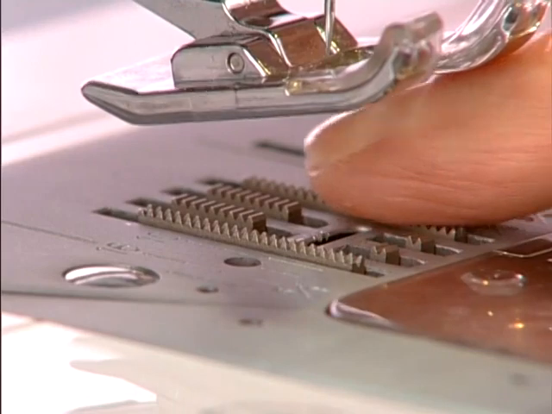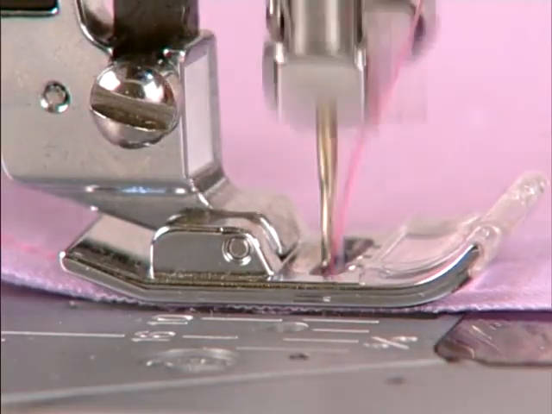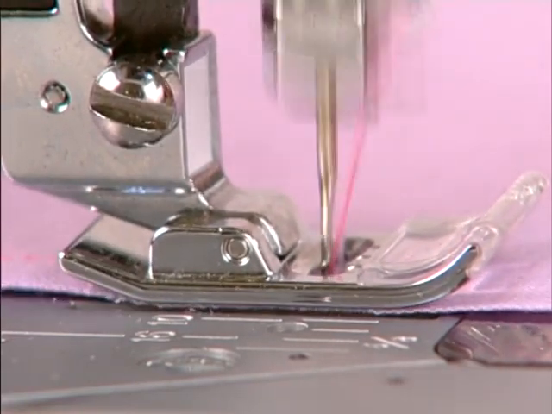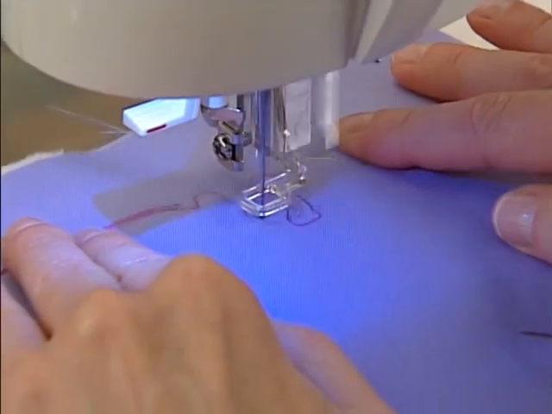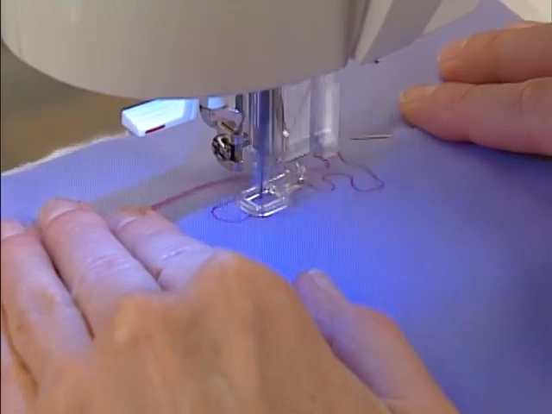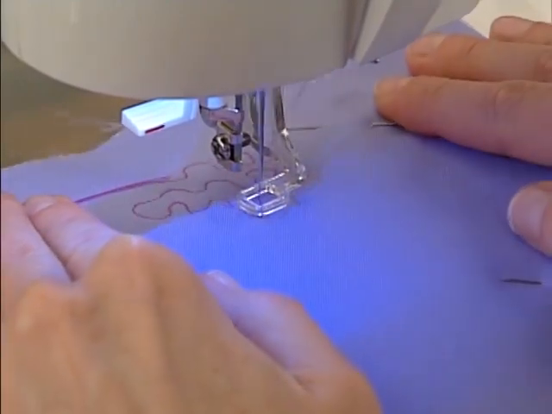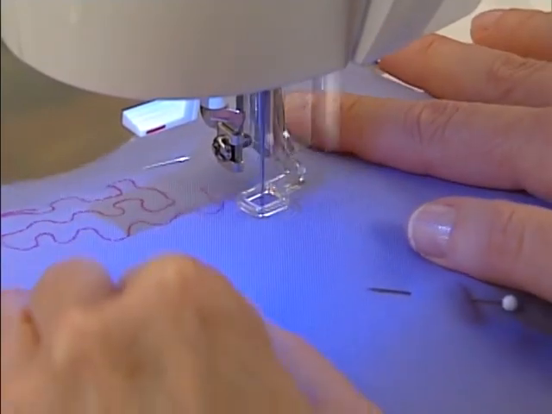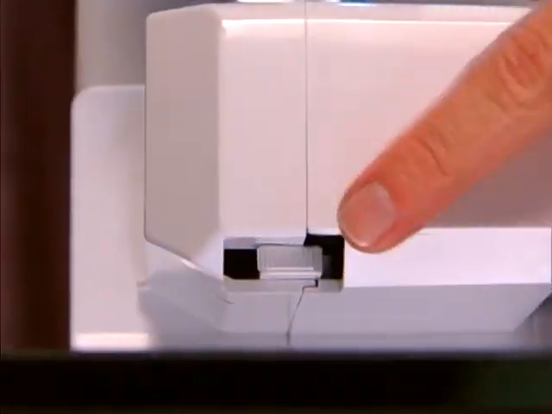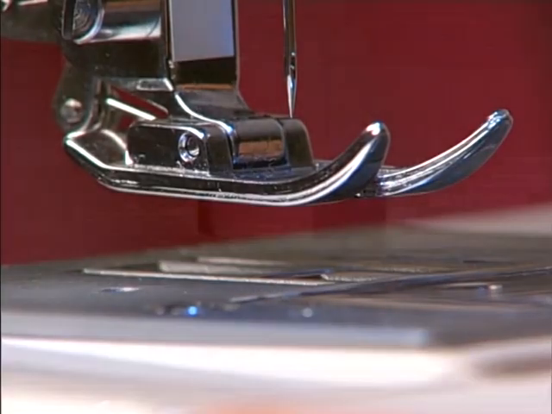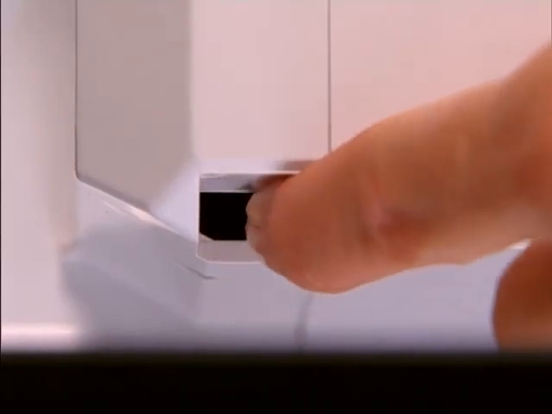Feed dogs are located under the presser foot. They move in a front-to-back motion to draw the fabric through the machine as you sew. There may be times when you need to disengage the feed dogs, for example when free motion sewing to do stipple quilting. In this case, you manually control the fabric movement. Some machines have a drop feed feature, which means that you can simply raise or lower the feed dogs as needed.